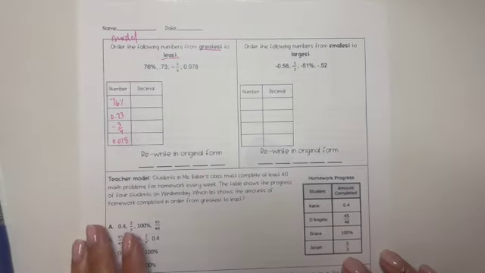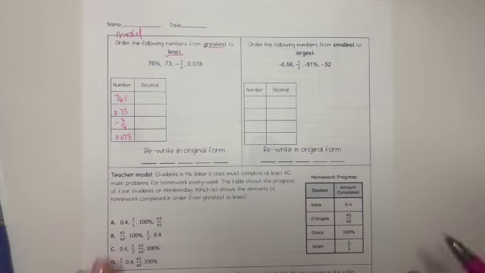If you don't have a table, you should tell students they should definitely make a table. It's a very easy thing to make. It helps keep your work neat and organized. The next thing I'm going to do is convert everything to a decimal. Now that I've converted everything to a decimal in this column here, then I'm going to line them up and start comparing from left to right.